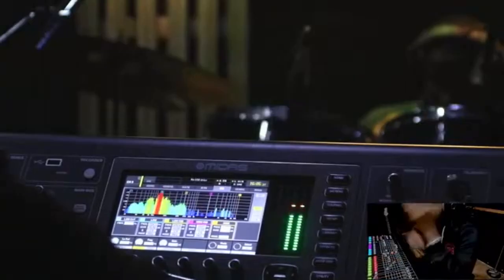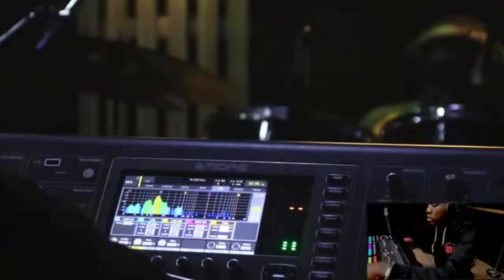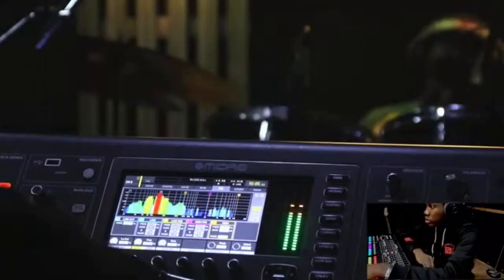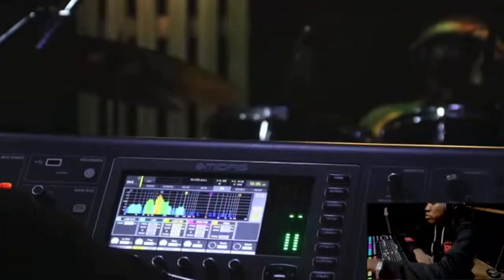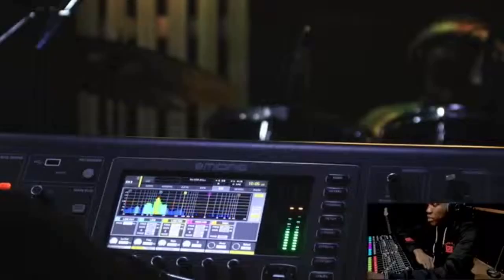So what do I want to do to this kick drum? I think I can hear it clearly. Can you hear the drums clearly? Yeah. So the first thing I want to do is switch on my EQ.